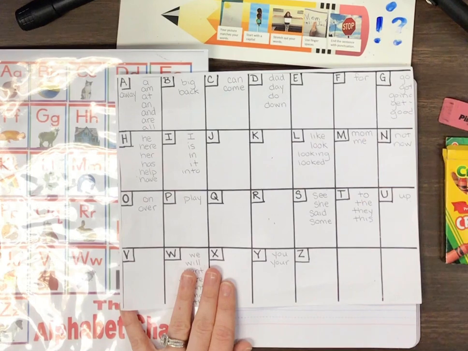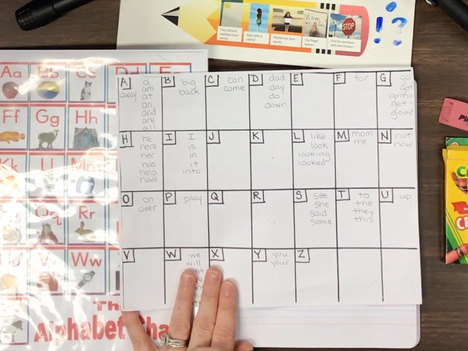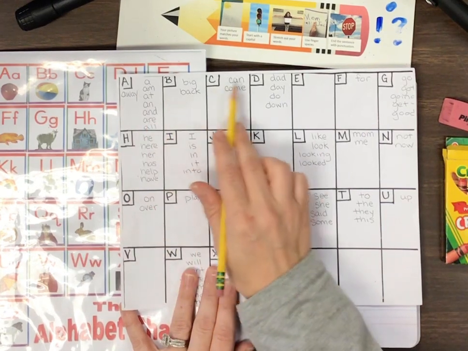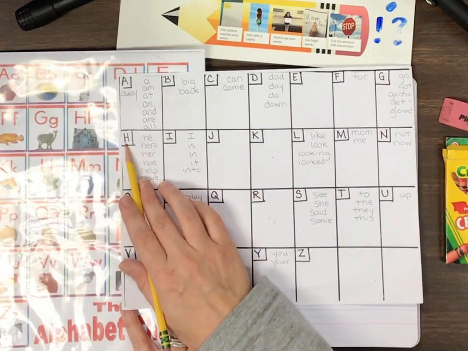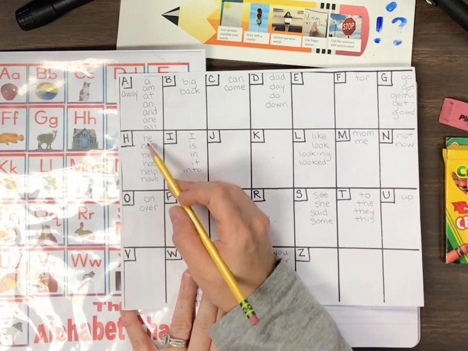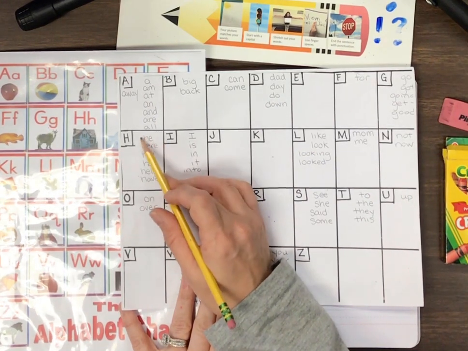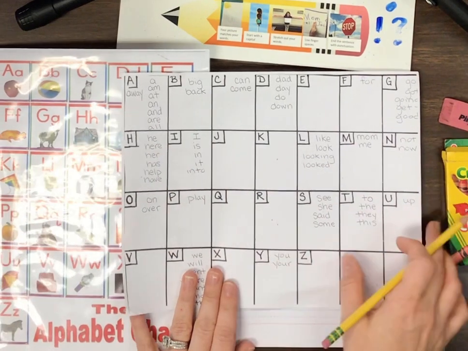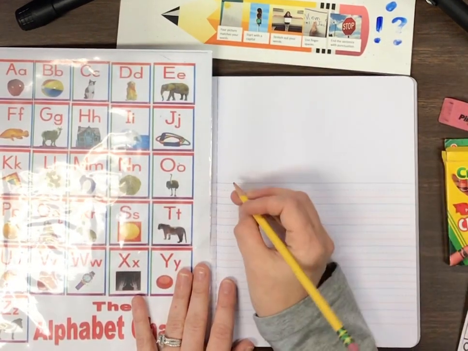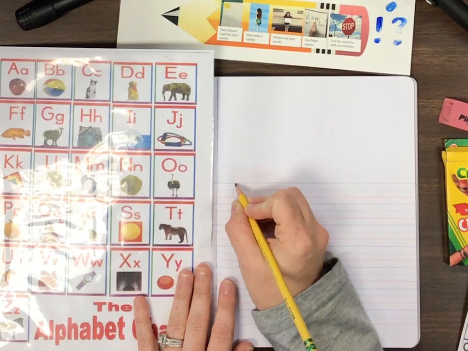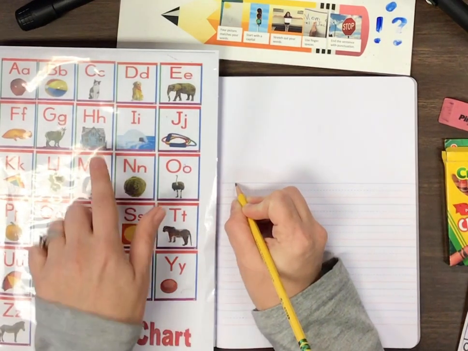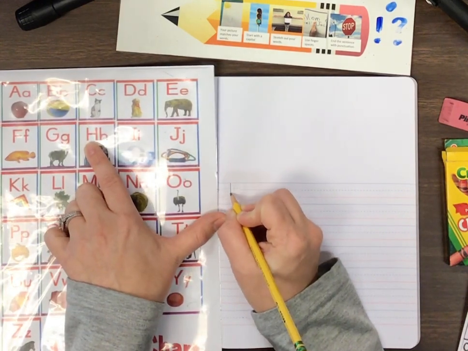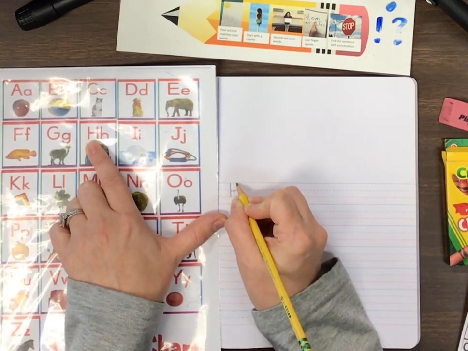If you remember what he looks like, you would remember that it starts with the letter H. He. So if I look at my chart, I can find my H, and right here in this list is the word he. Do you see it? He. H-E. That is the first word we're going to write. So on your paper, write the word he. Make sure that you start with an uppercase H, because this is the beginning of our sentence.